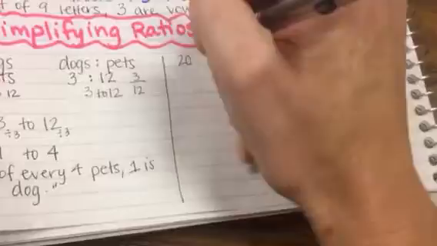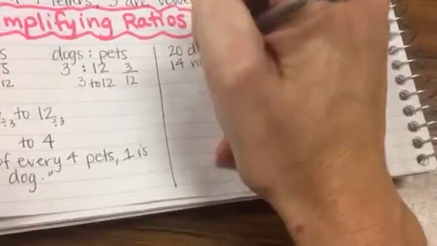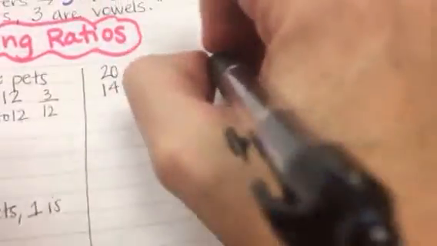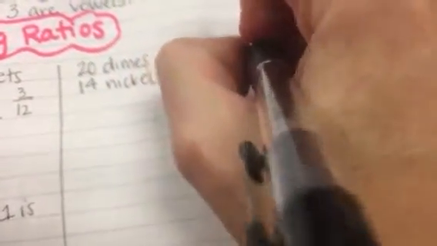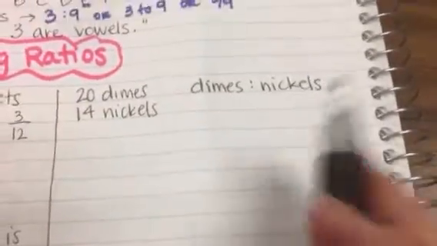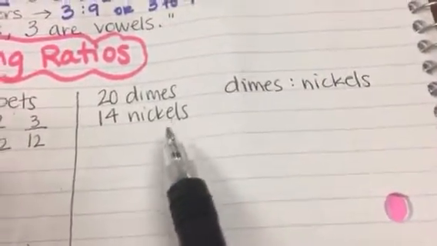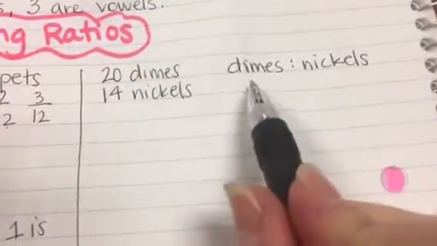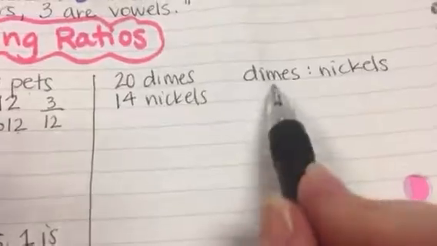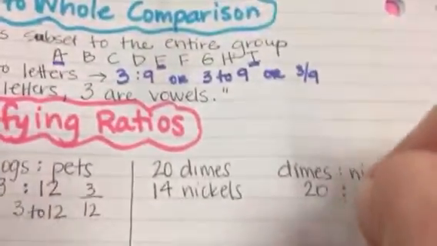Last example looks like this. We're going to talk about money. So let's imagine that in my pocket I have 20 dimes and I have 14 nickels. If this is the case, I want to compare dimes to nickels. So this time I'm not comparing dimes to all of the money. I'm not comparing dimes to the total amount of cash that I have. I'm comparing the dimes to the nickels. So the number of dimes is 20. The number of nickels is 14.